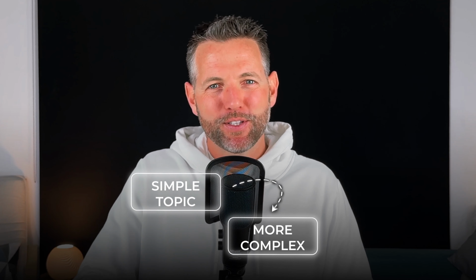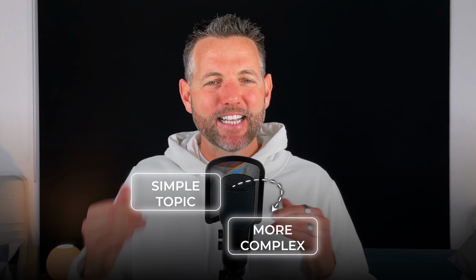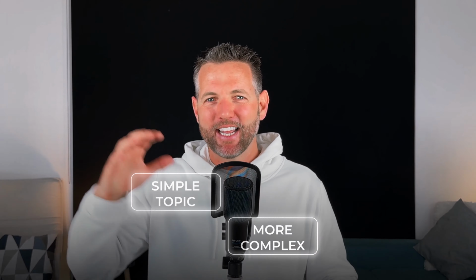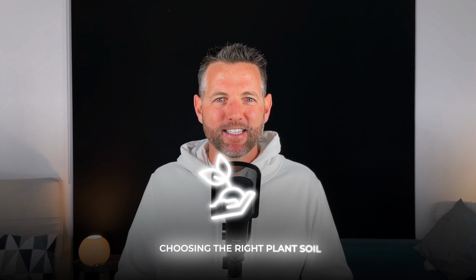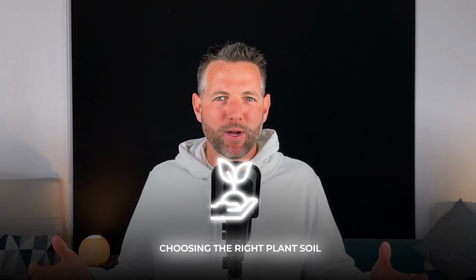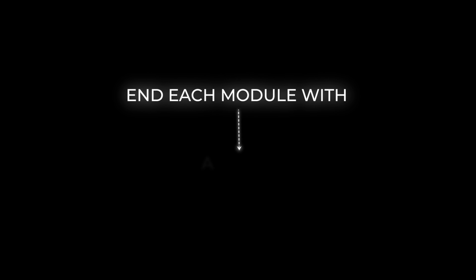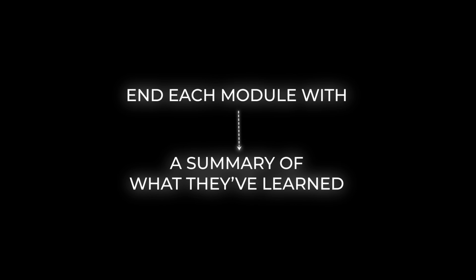Then move from simple to slightly more complex. Each lesson should build on the last, but avoid giant leaps. Like if lesson 1 is about choosing a plant, lesson 2 shouldn't suddenly be about pest control. Keep it linear, step by step and logical. So in this case, lesson 2 would probably be about choosing the right soil for the plant and then how to pot it. Then it's important to end each module with a summary of what they've learned through all the lessons in that module.